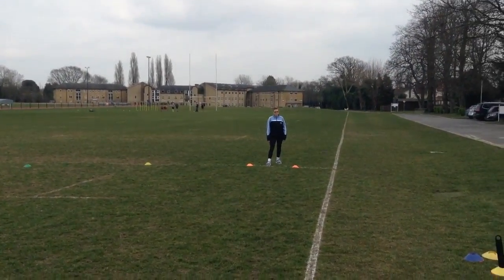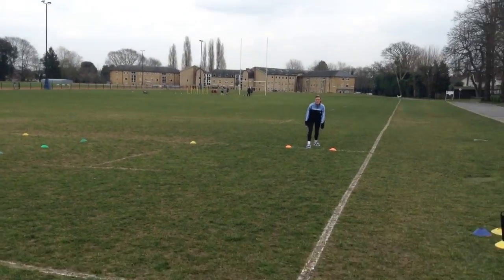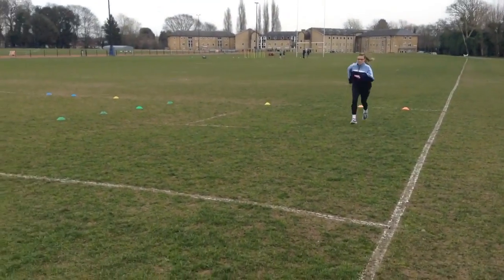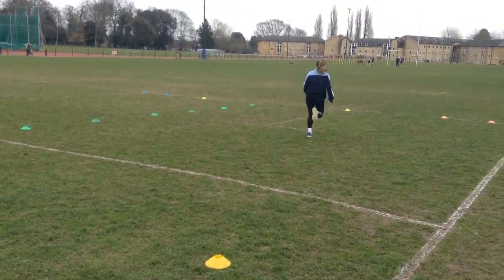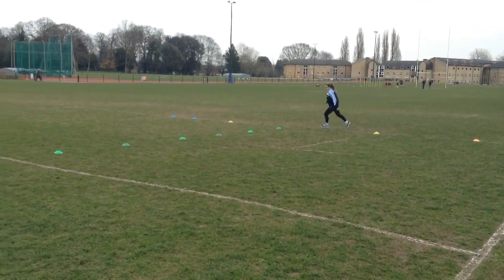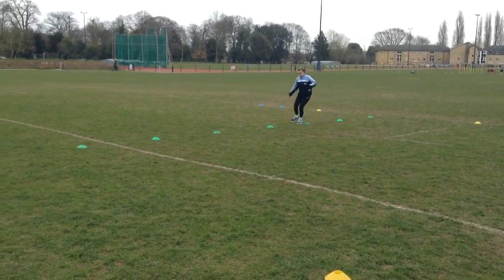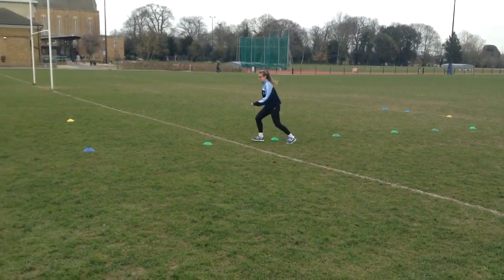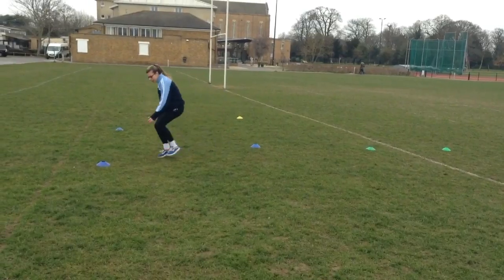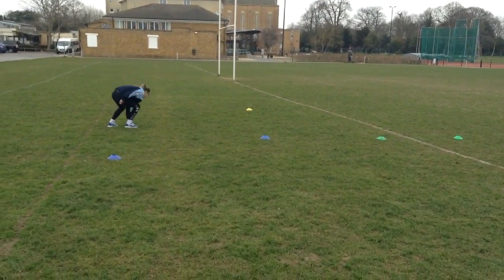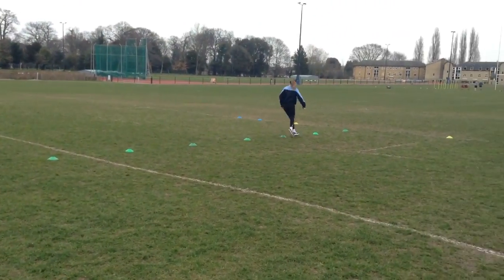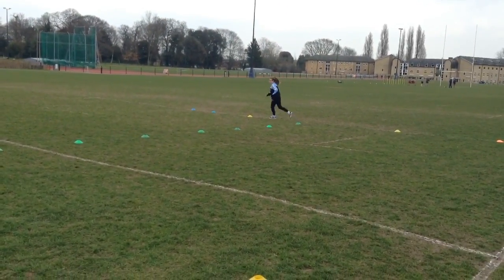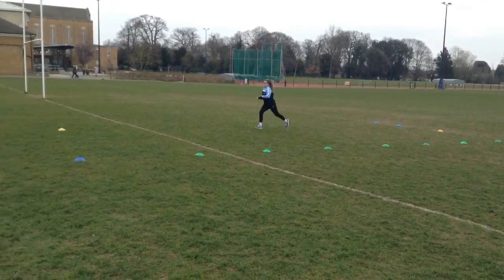So we're going to run through it quickly. You ready, Hannah? So again, it's just like before. Weaving in and out of these cones. Now decide which 3 cones in what order she'll touch them in. Go back weaving out through the cones. And continue the drill per usual.